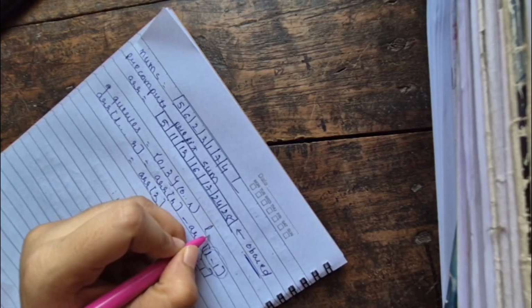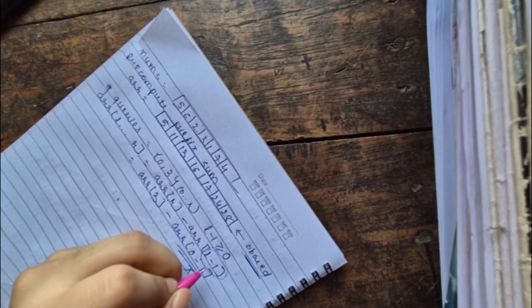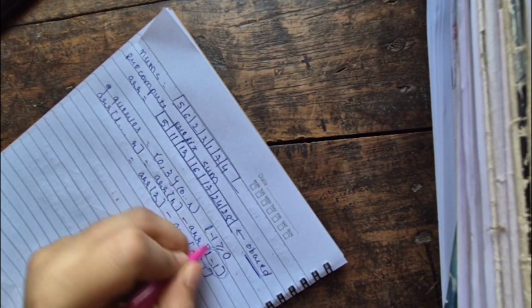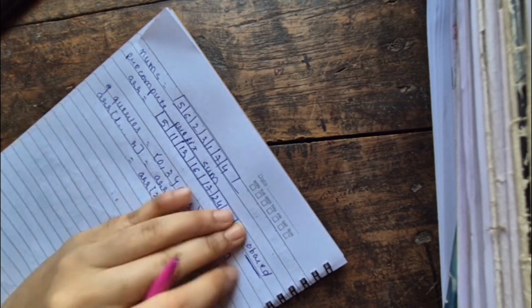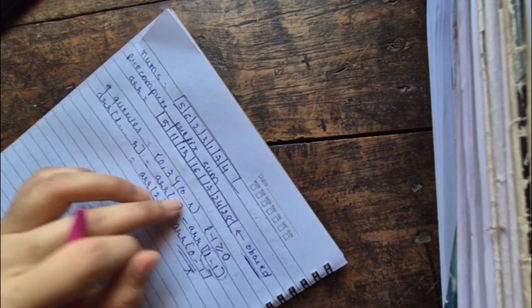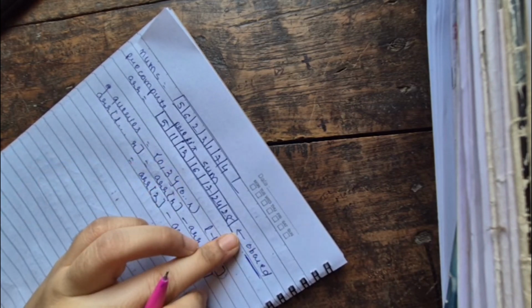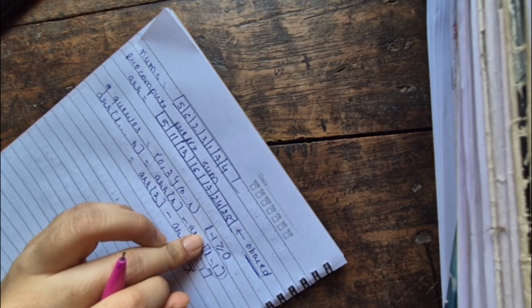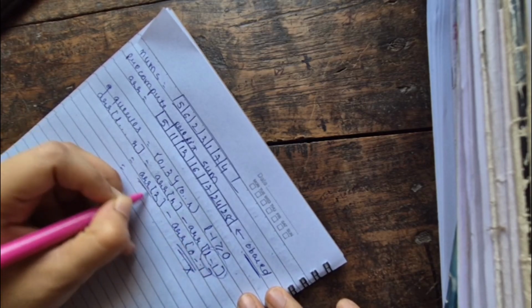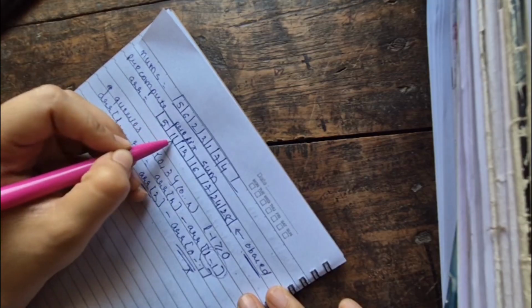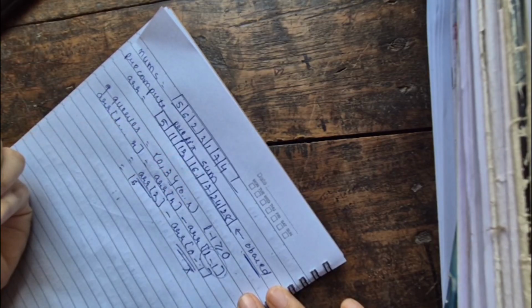If L minus 1 is greater than or equal to 0, then only you will subtract array of L minus 1, otherwise just do array of R. Okay, if it is greater than or equal to 0, do array of R minus array of L minus 1. Here as it is not, we will just do array of 3, which is nothing but 0, 1, 2, 3, so it will be 16.